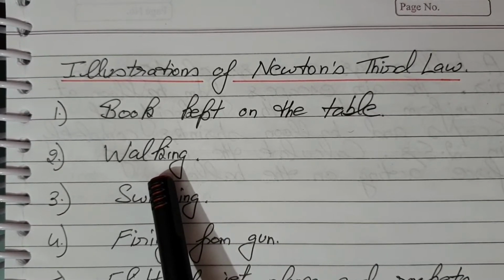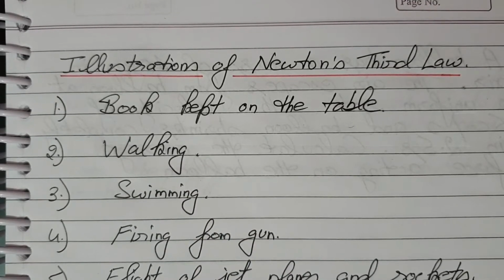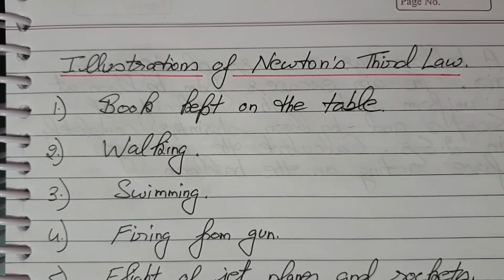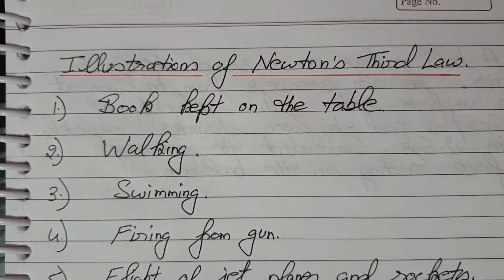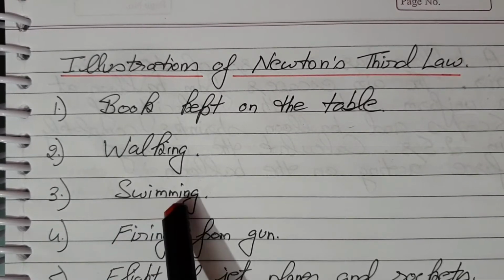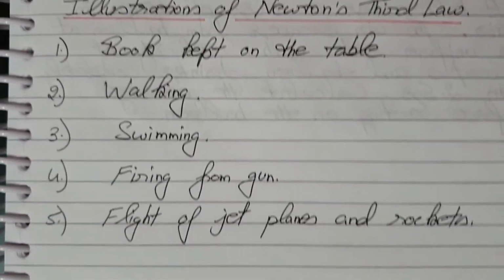While walking, a person presses the ground in the backward direction with his feet. The ground pushes the person in the forward direction with an equal force. The component of reaction in the horizontal direction makes the person move forward. Similarly with the case of swimming. A swimmer pushes the water backward, the water pushes the swimmer forward with the same force, hence the swimmer swims.